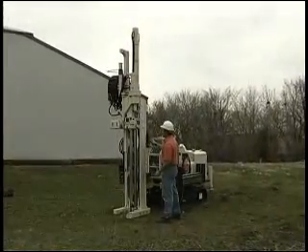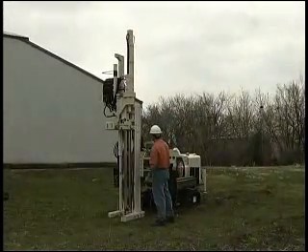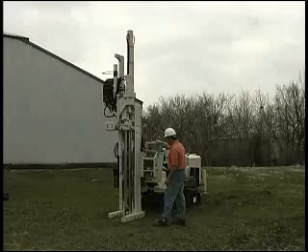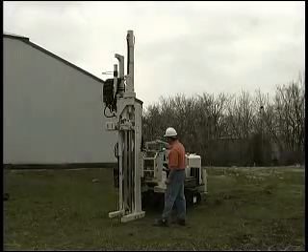So I'll continue by adding more rods. As I'm going, I'll watch my field instrument to make sure I've collected data for every foot that I've pushed, and it looks like I have them.